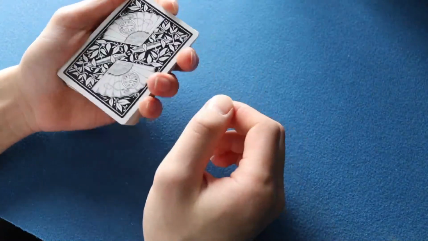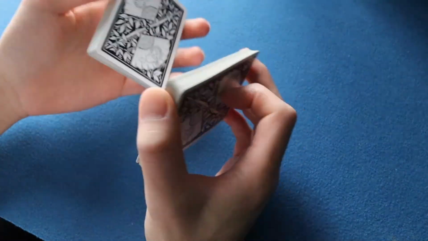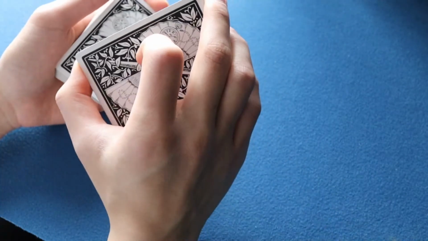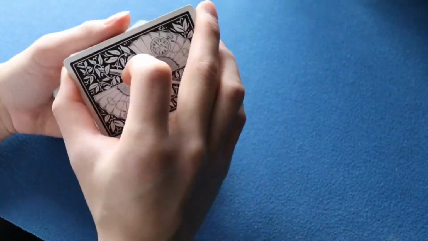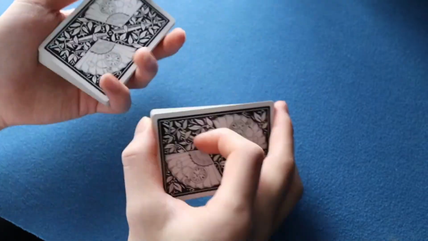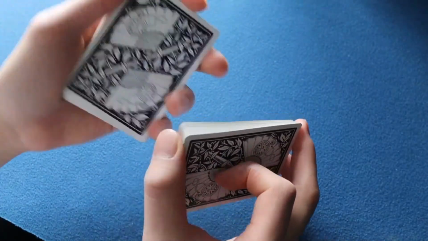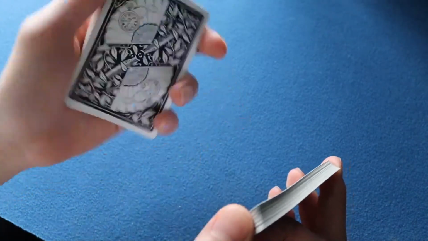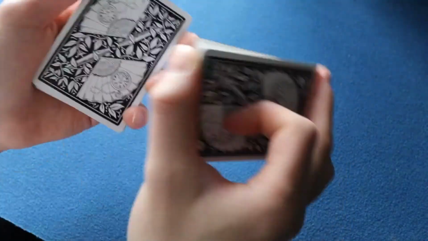Basically, both hands are involved in the Herrmann pass. One is that your right hand is gripping the top packet in a Biddle grip, and the second, your left hand, is gripping the bottom packet in a dealer's grip. So this is it. Both hands have their own roles.